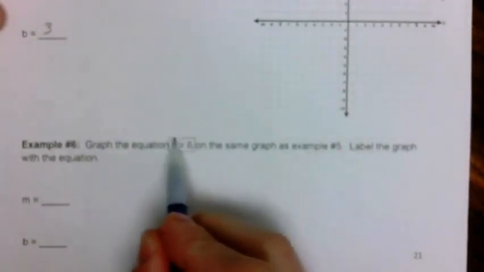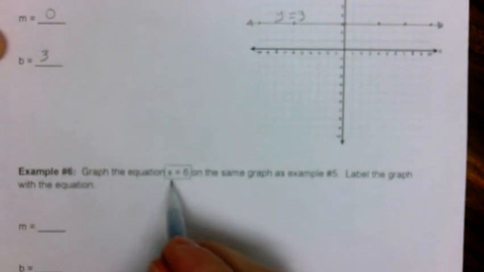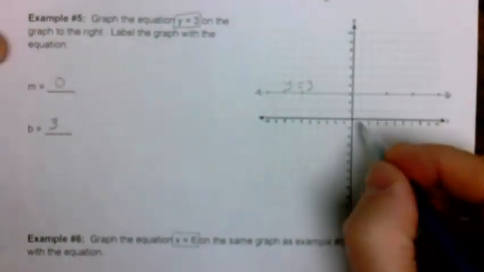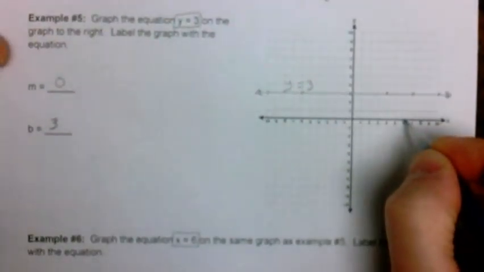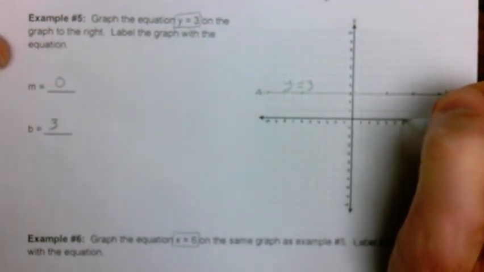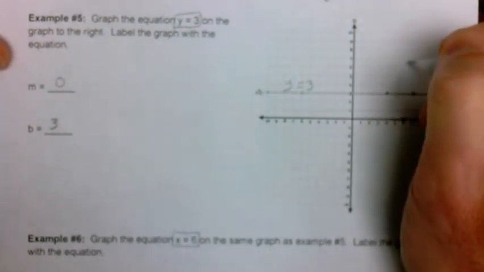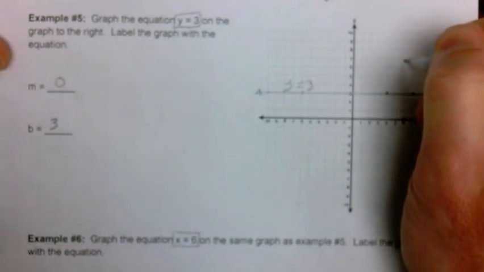Our next example wants us to graph x equals 6 on the same graph that we just did our previous example. Label the graph with its equation. X equals a constant is a vertical line where every x coordinate equals 6. So I'm going to have to move 6 units to the right, and then it doesn't matter how many units I move vertically. So I could do (6, 0). I could do (6, 7) right here. I could do (6, 8).